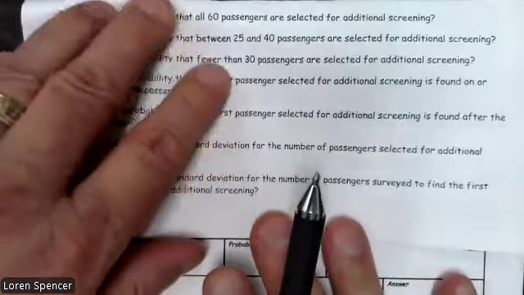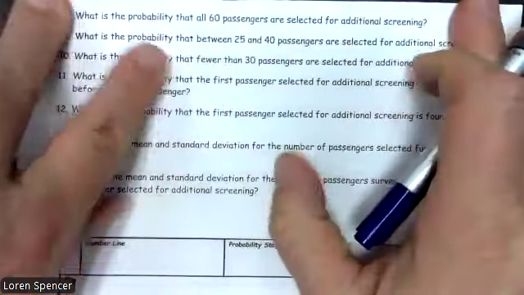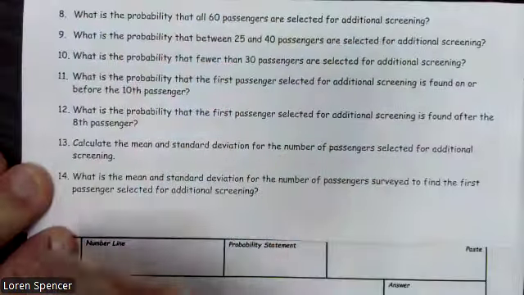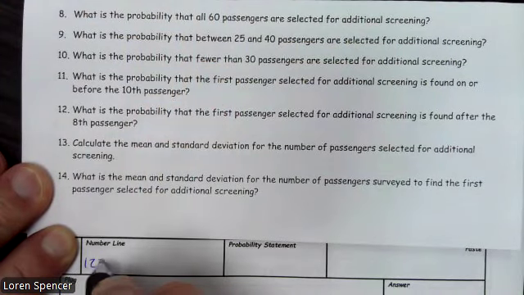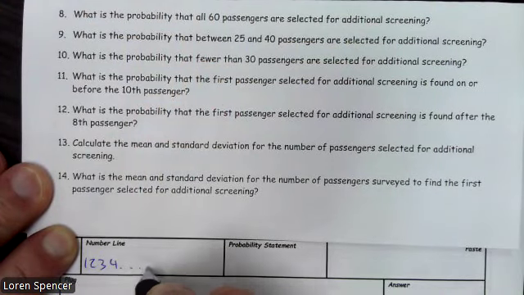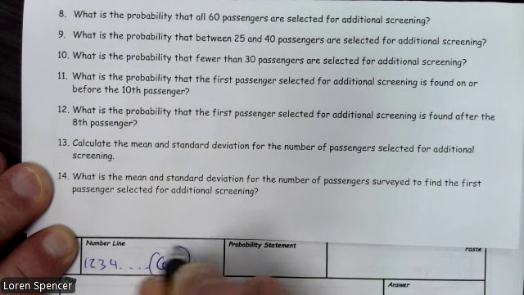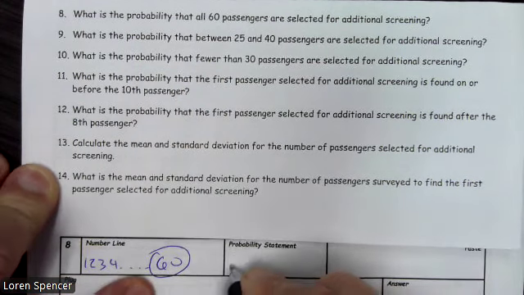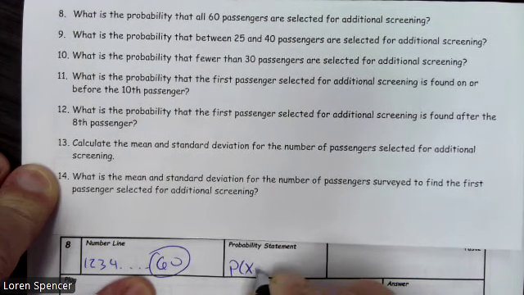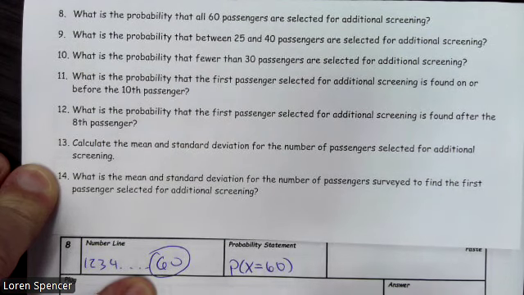This is a binomial, and binomial number lines start at 1, 2, 3, 4, dot, dot, dot, all the way to 60, and we're actually looking for 60. So our probability statement is the probability that x equals 60.